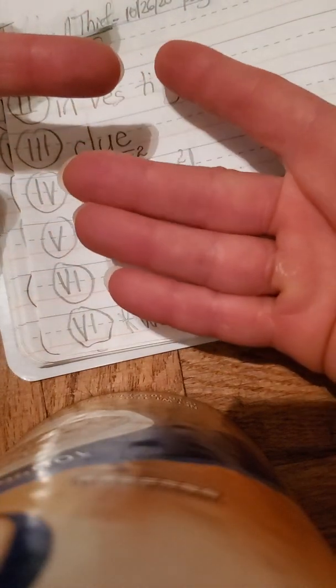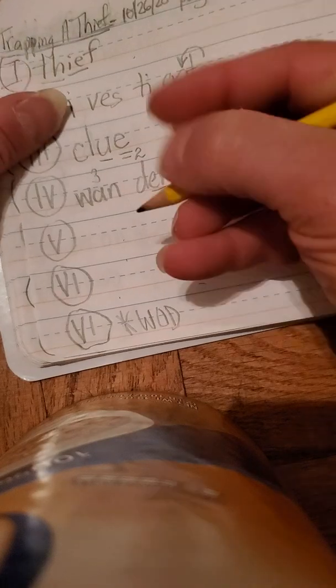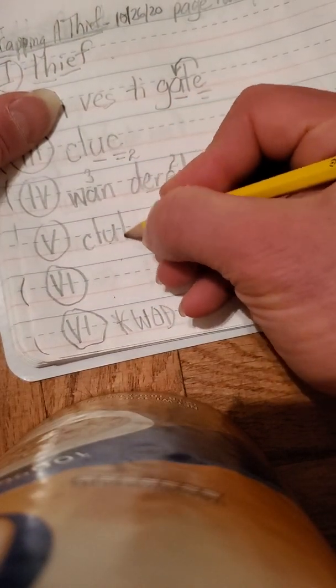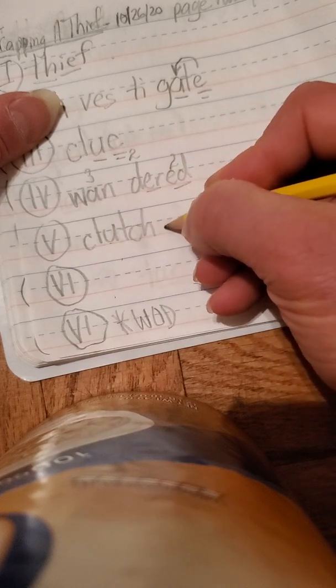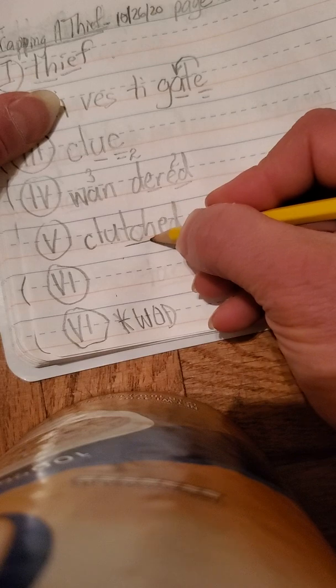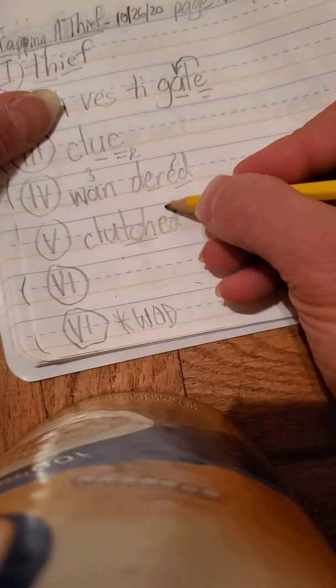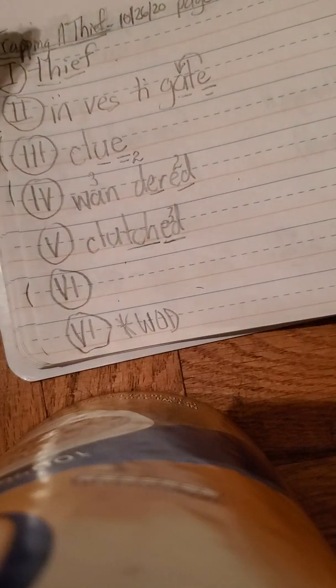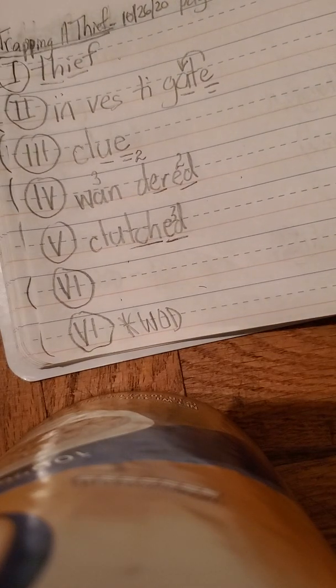Ch. T. Clutched. All right, so let's go. Ch. T. Clutched. All right, we have two things to mark up. Let's underline the three-letter ch and the t. Third sound, clutched. Excellent job.